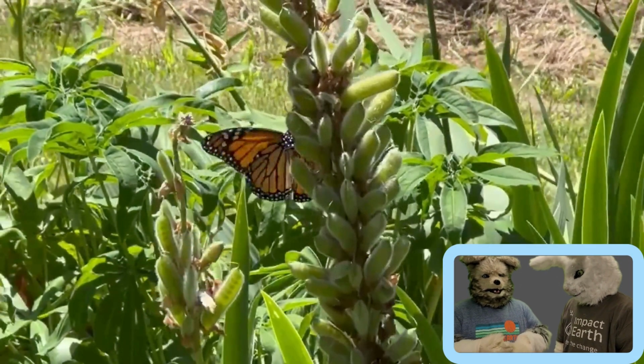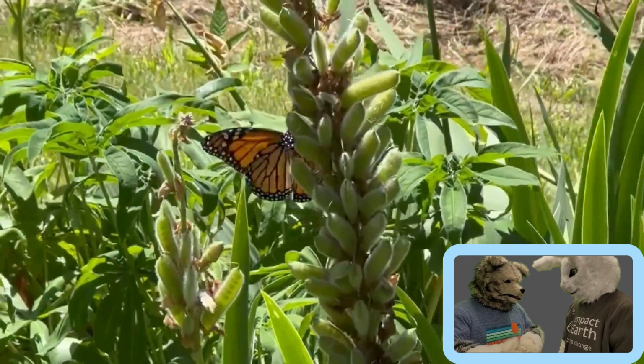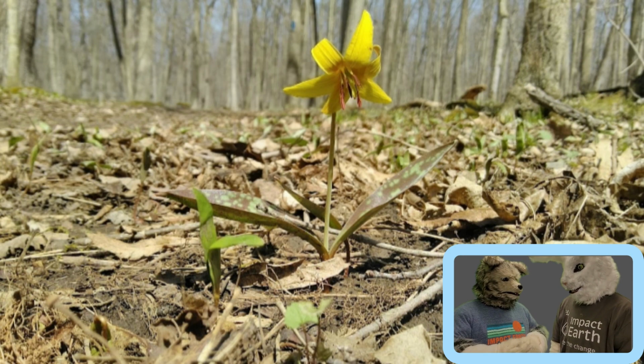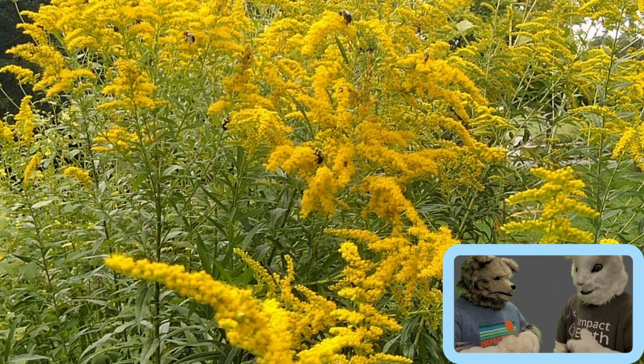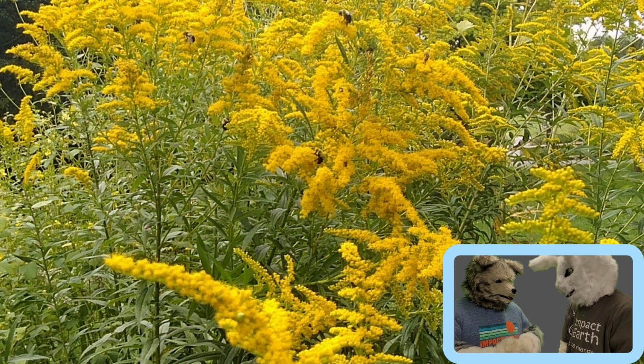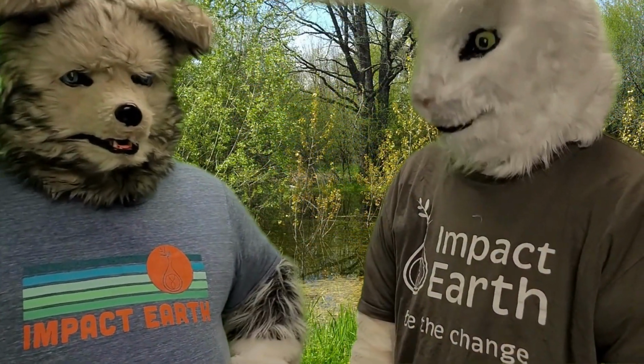Well, first of all, can you define for us what exactly is a native plant? Yeah, sure, that one's easy. A native plant is a plant that occurs naturally in an area and has for hundreds of years without any help from humans. Wow, that's really good to know.